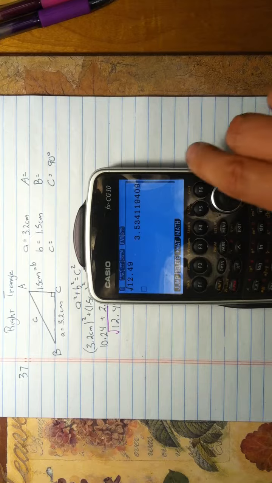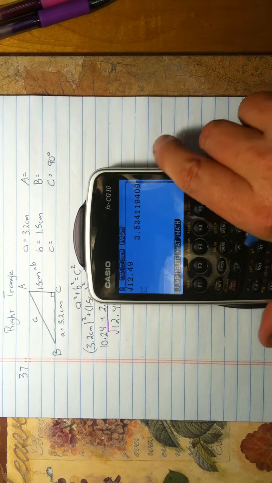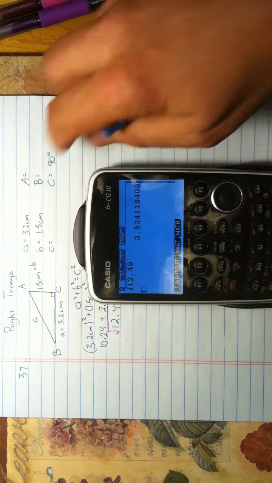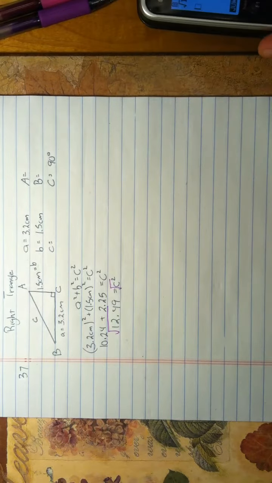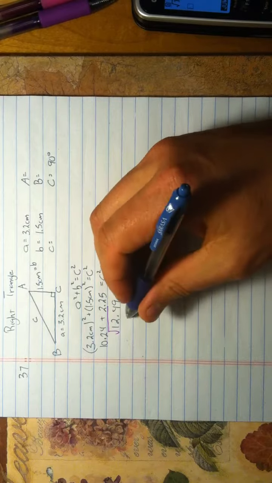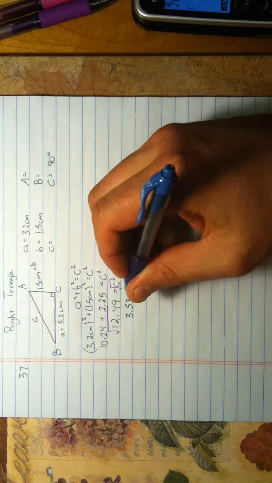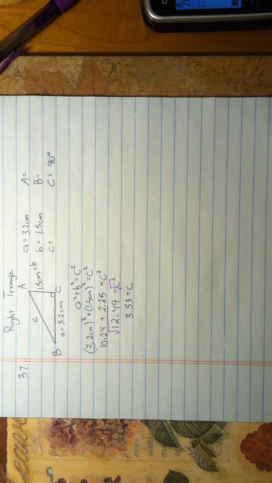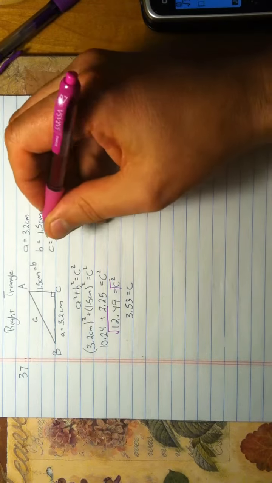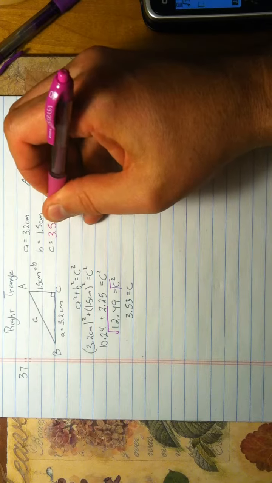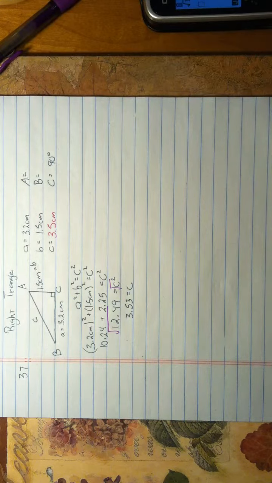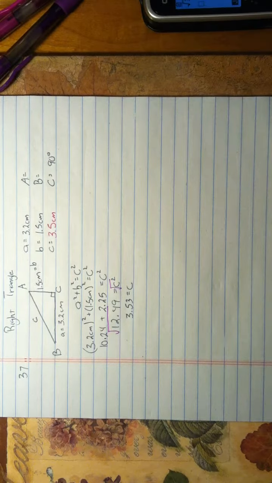And we get 3.534119. Let's just call it 3.53, to be consistent with these, we should call it 3.5. Let's call it 3.53 for the purpose of our own calculation, because if we round in the problem, then our errors will compound upon themselves. But for the sake of writing our answer, let's say the C is 3.5 centimeters. That way we're giving our answer to the same degree of accuracy that our given information was, which is a nice thing to do.